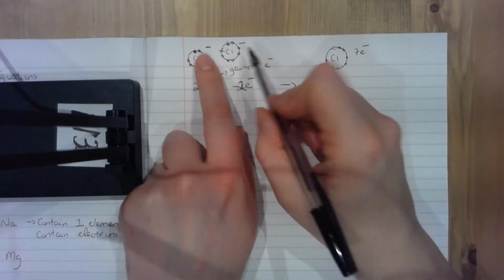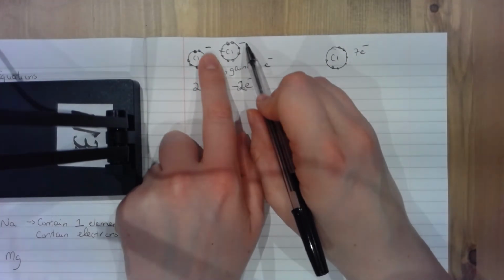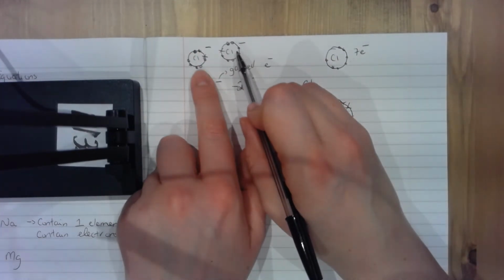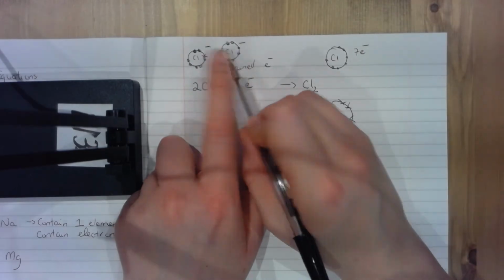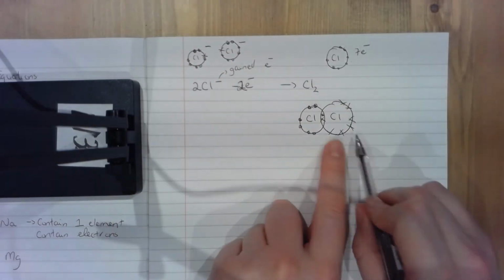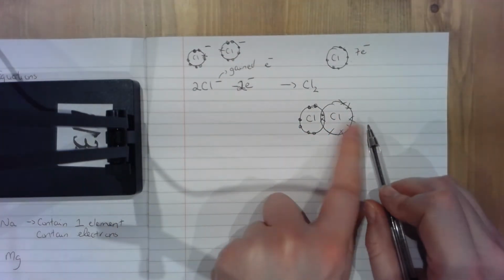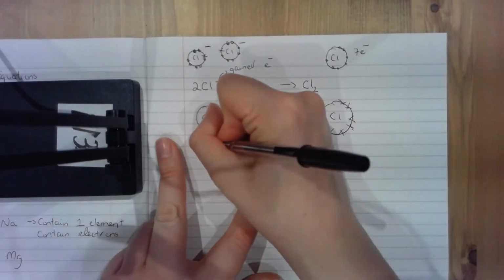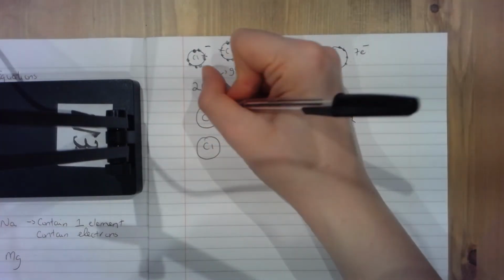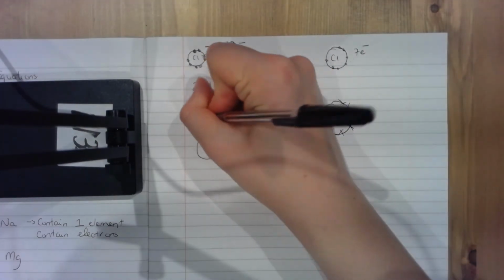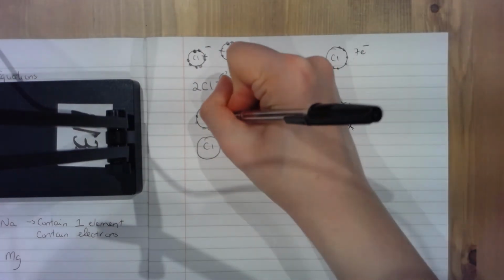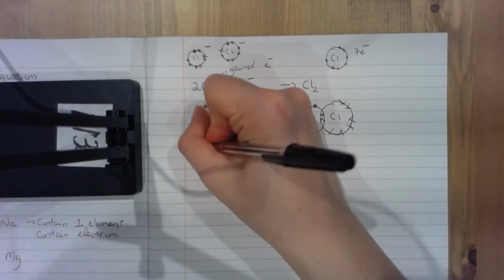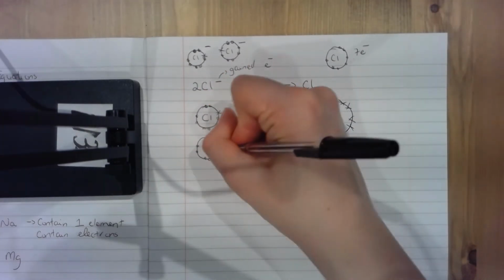But they're both also negatively charged, so they're going to repel each other. There's no way these 2 chloride ions are going to form a bond. So they don't exist bonded together, like what we saw over here. They exist completely separately, but there are 2 of them. So what it would look like would be this.